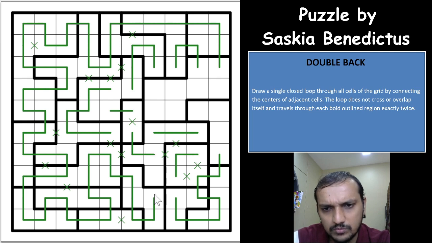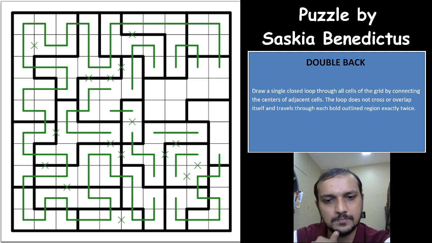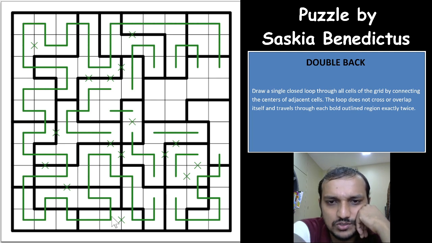If this goes up, this will, okay, you need to have 4 loop segments here, 1 2 3. The fourth one would have to come down here this way, and a tough puzzle. This is actually not an easy one.